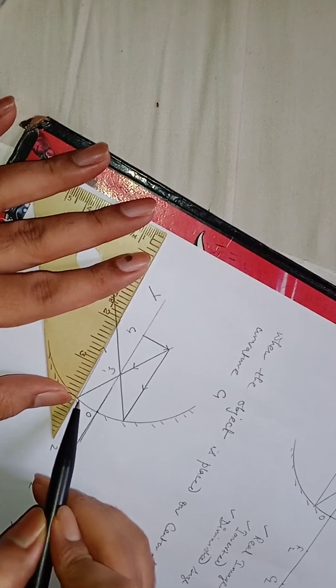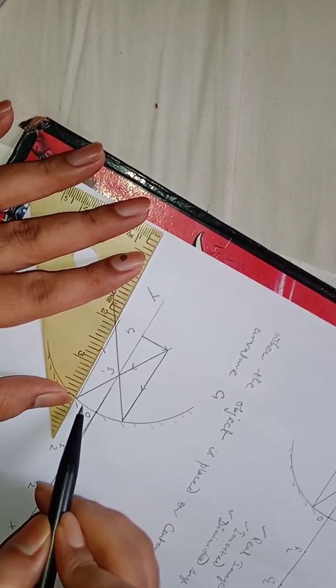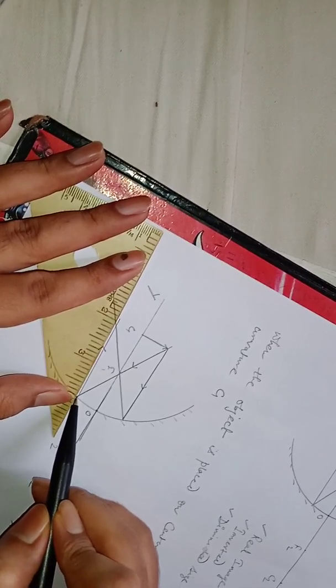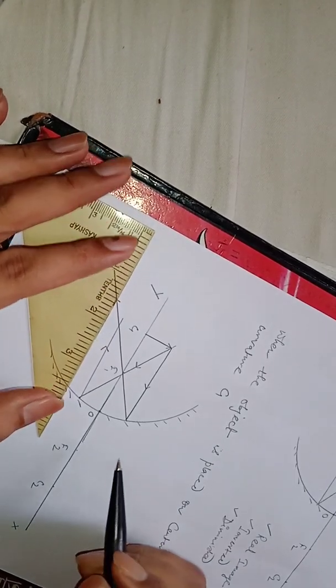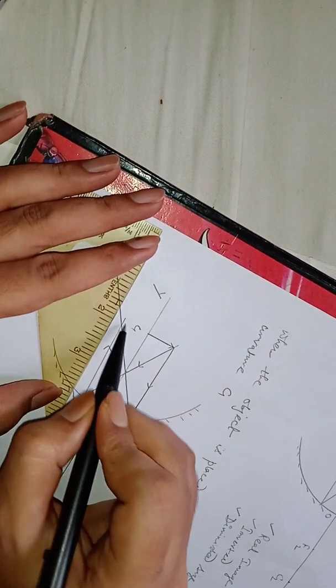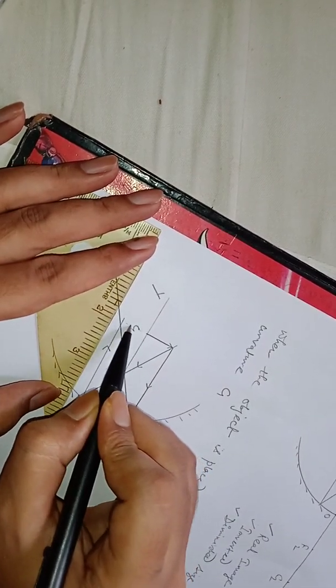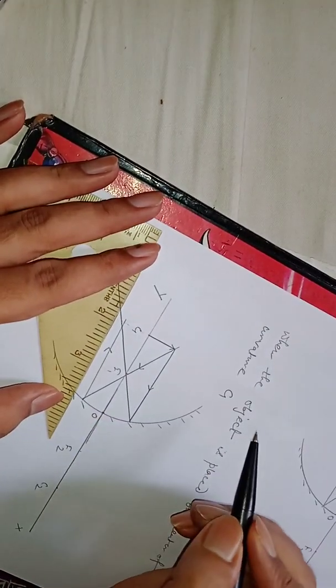One must be very careful, the rays must be exactly parallel to the principal axis. A little mistake can differ your result hugely.